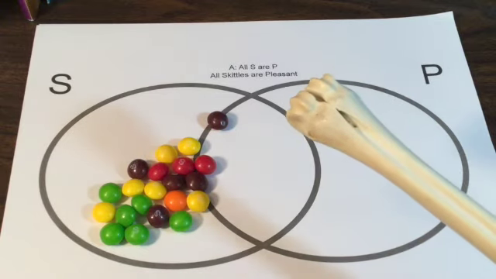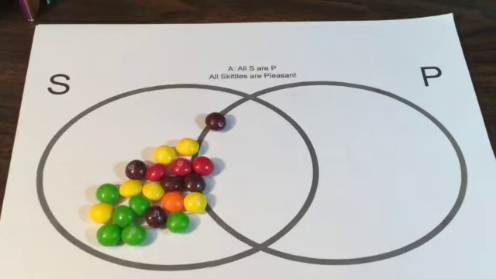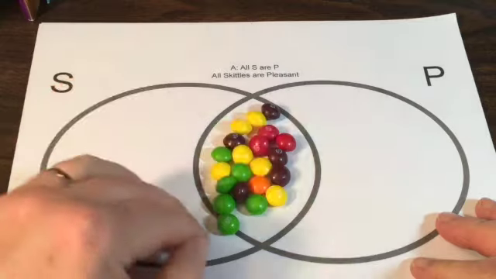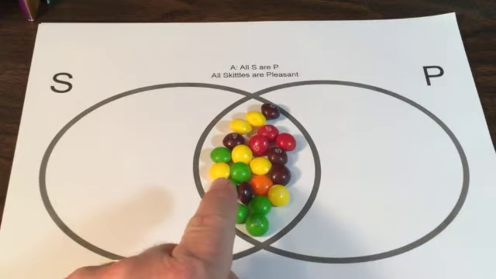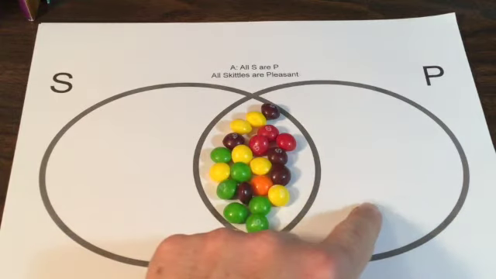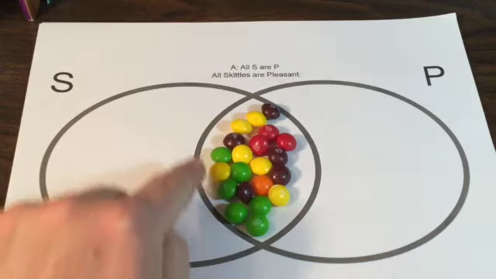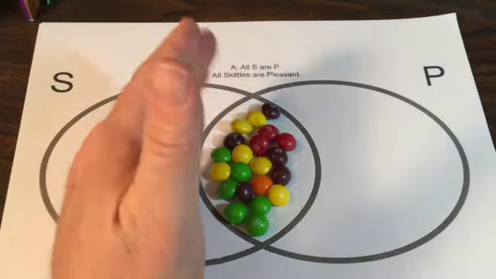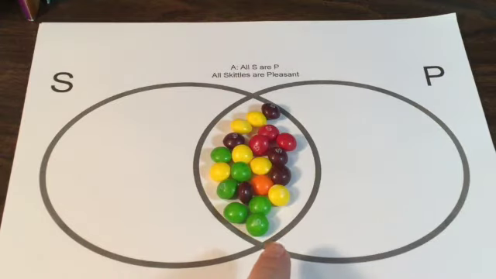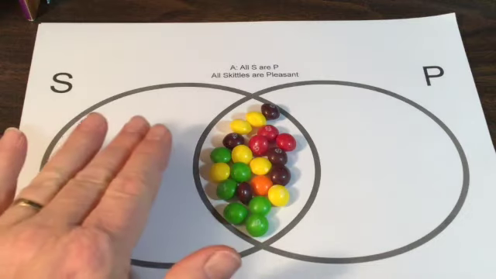Now, our categorical statement says all Skittles are pleasant. So that means all the Skittles occupy the space in which both of these are true. Are there pleasant things that are not Skittles? Yes. But all Skittles are pleasant, so they are in this middle zone. All the Skittles are in the pleasant overlap. Pleasant Skittles. All Skittles are pleasant. Now, this section over here is void, is empty.